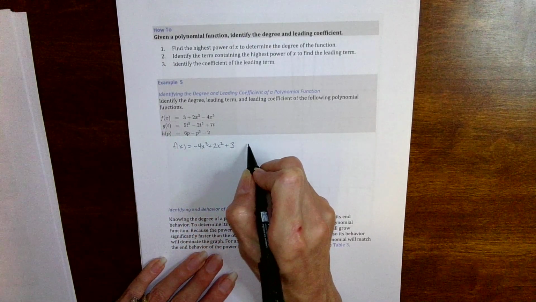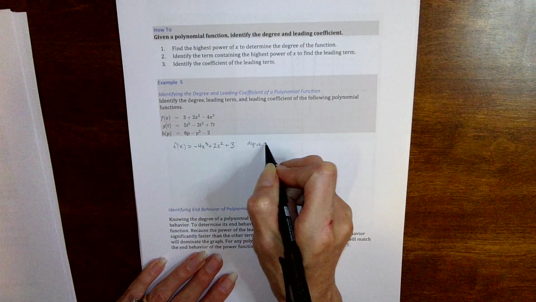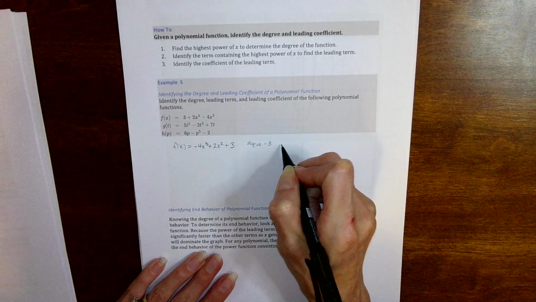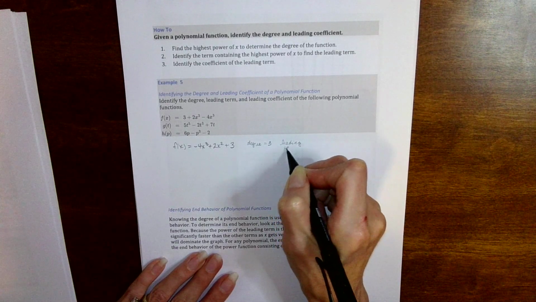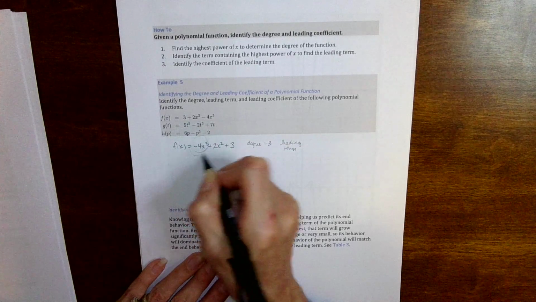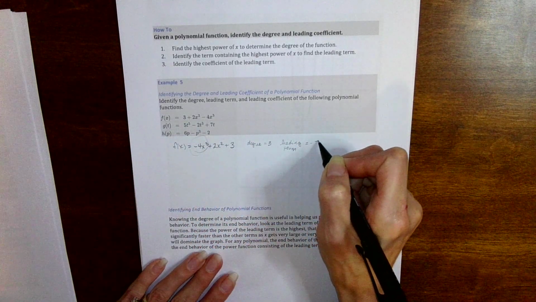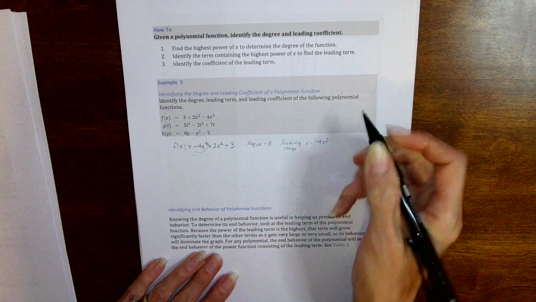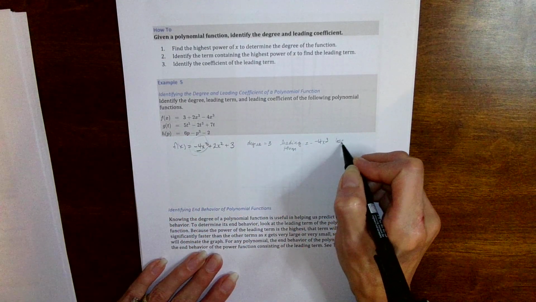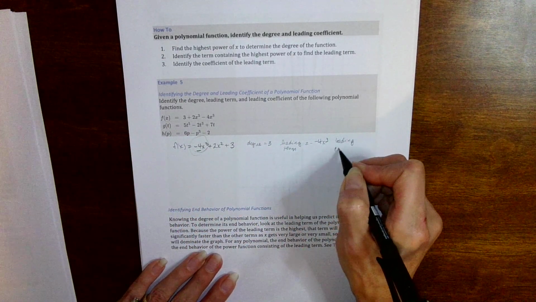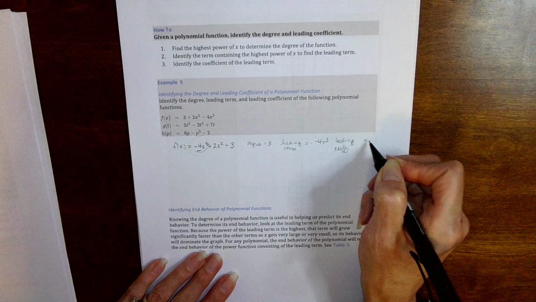I can say that the degree is 3, and the leading term is this whole thing, and then the leading coefficient is this number, negative 4.